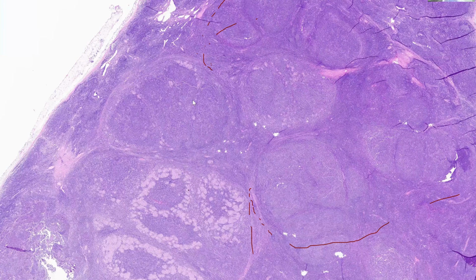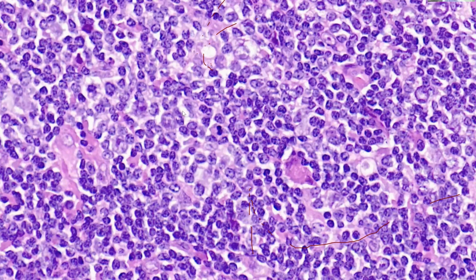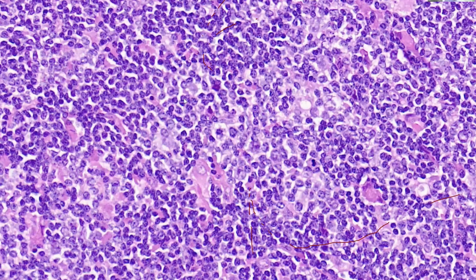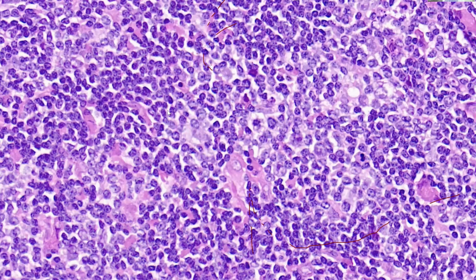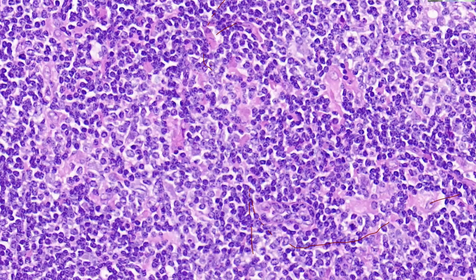And if we zoom in on one of these nodules, you will see that you have large cells with a rosette formation of smaller lymphocytes in the background. This is a typical picture of nodular lymphocyte predominant Hodgkin lymphoma.